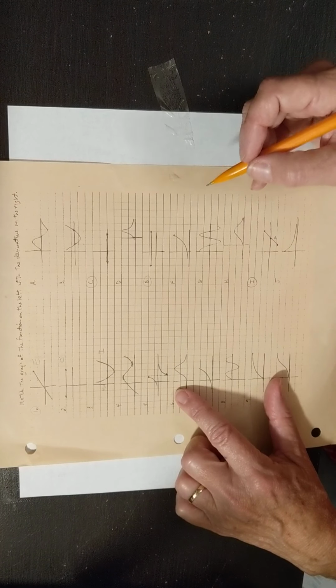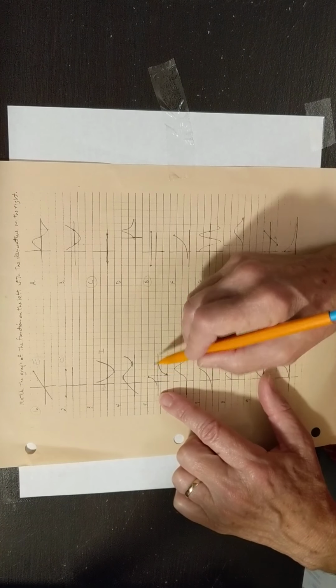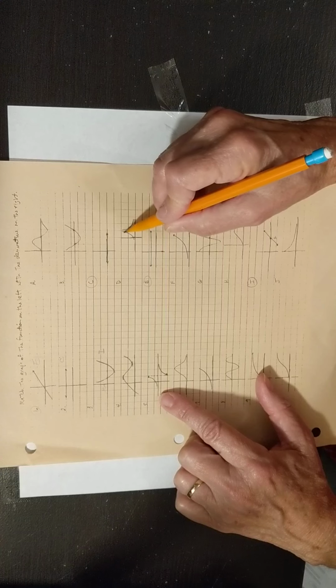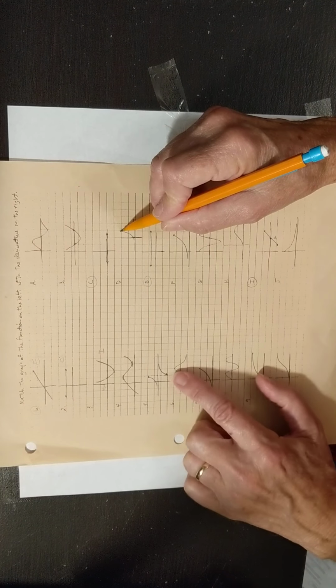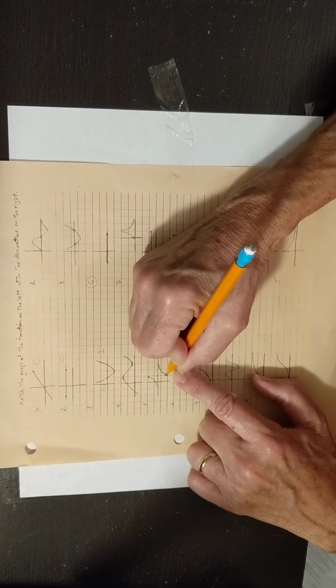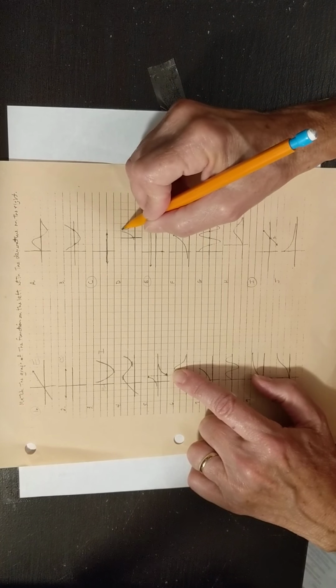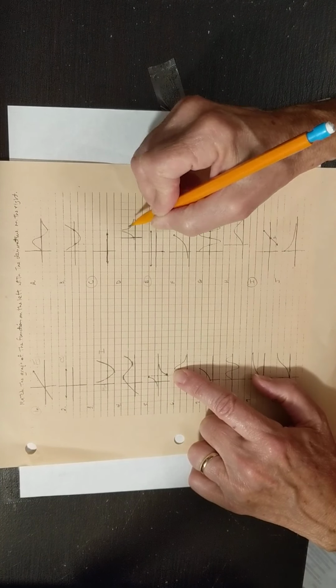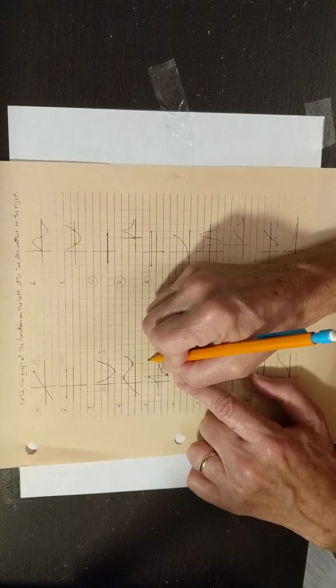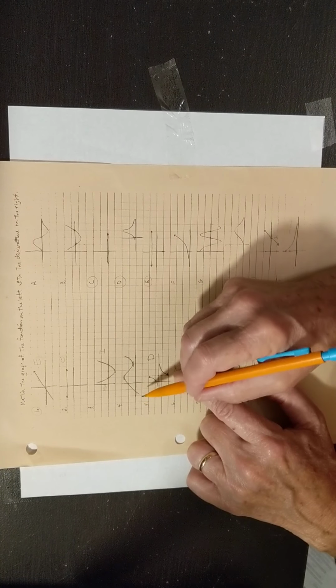So let's look over here. It's close to 0, and then it goes very positive. And then the slope, remember, it's very positive, and then it goes close to 0. I'm going to call this one D. This one's D. 4 is bugging me.